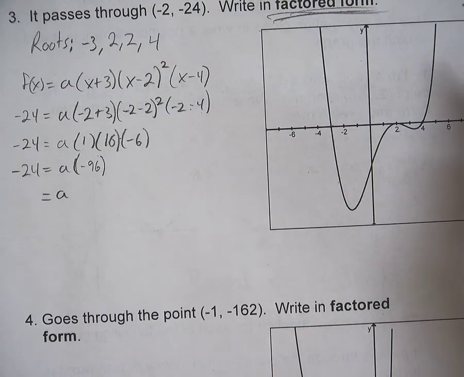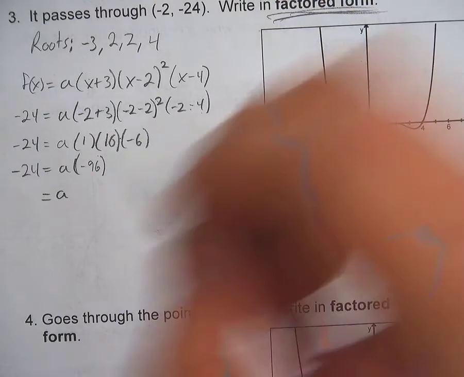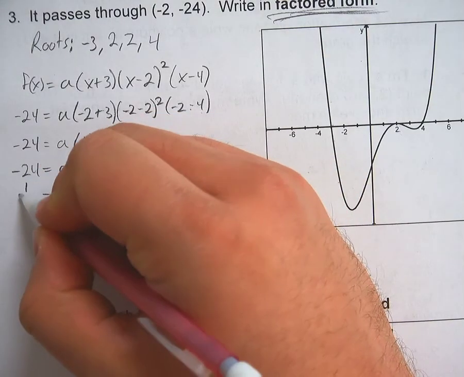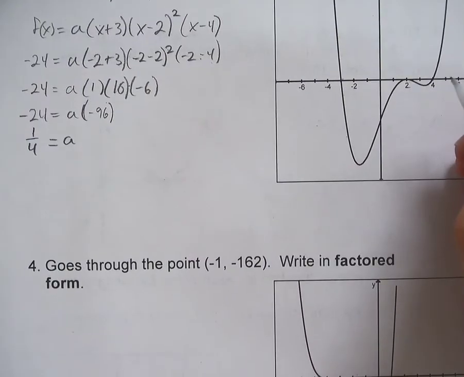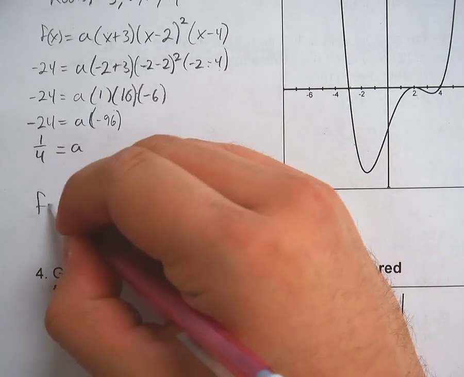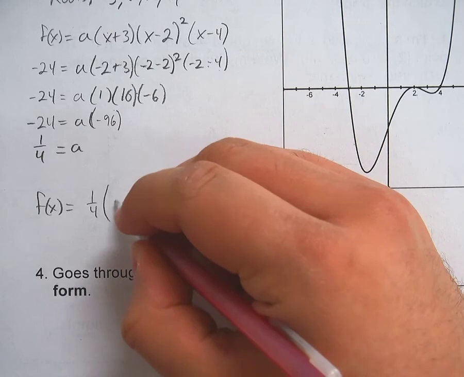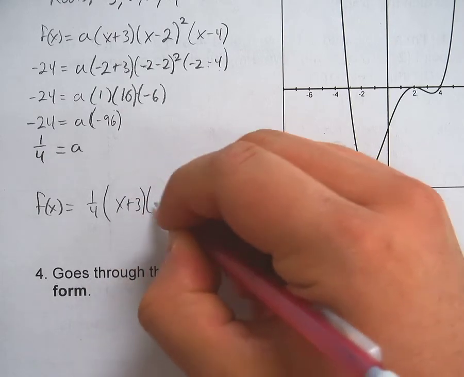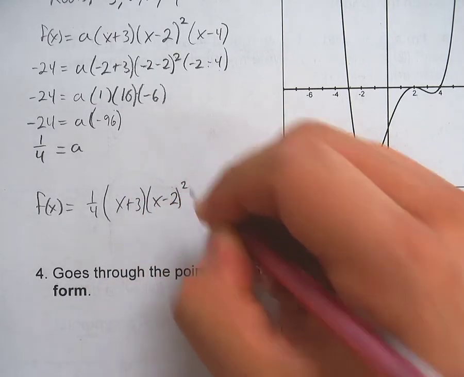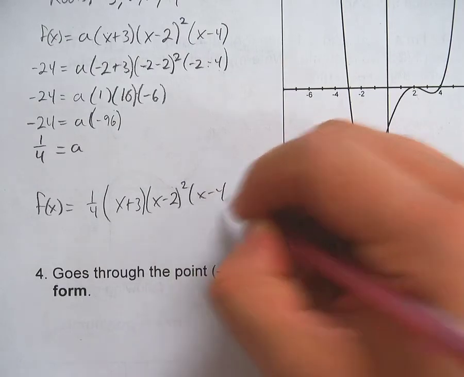So we divide out 24 and 96, we get 1/4. So your function is 1/4 times x plus 3, x minus 2 squared, x minus 4.